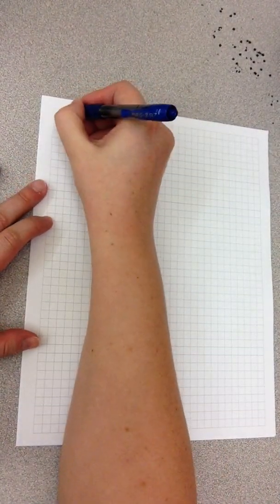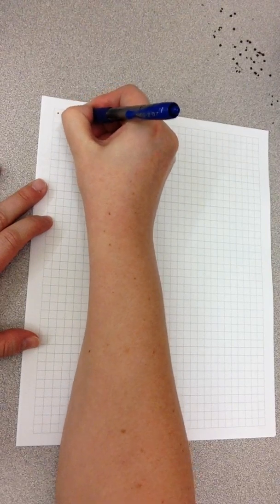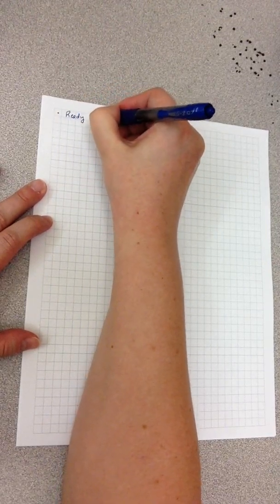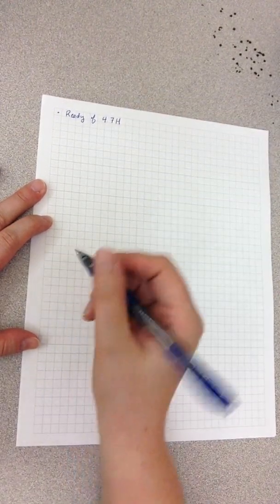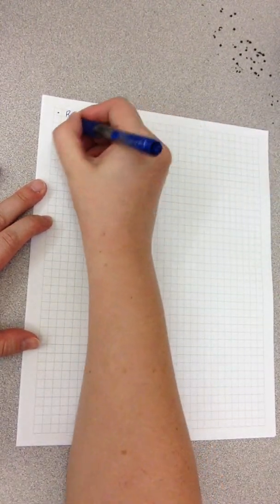These notes are for the reading of 4.7H. We're going to look at two examples.